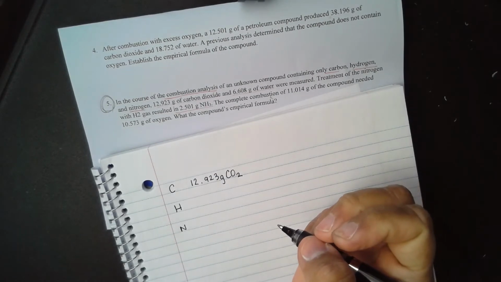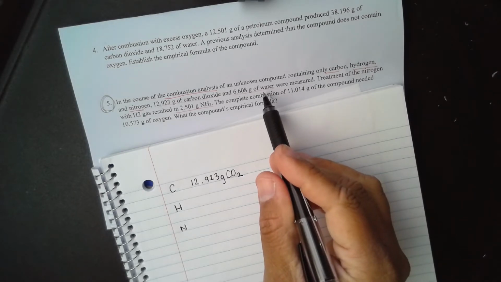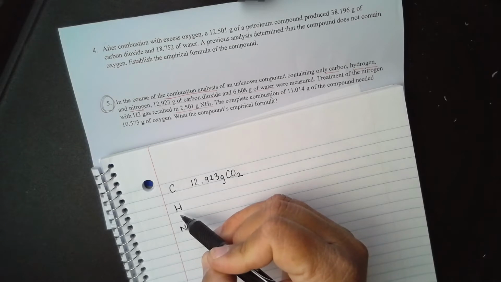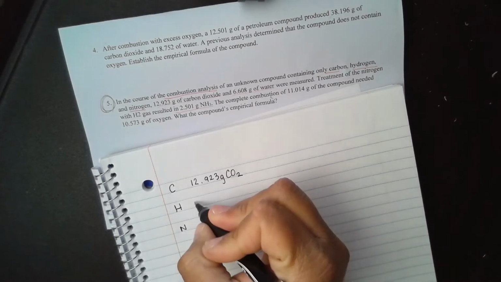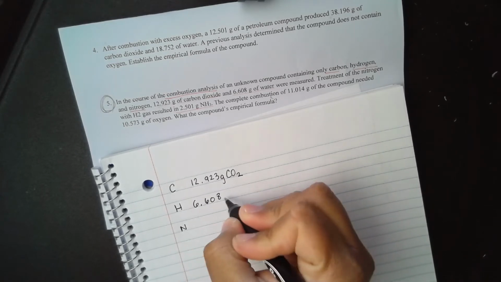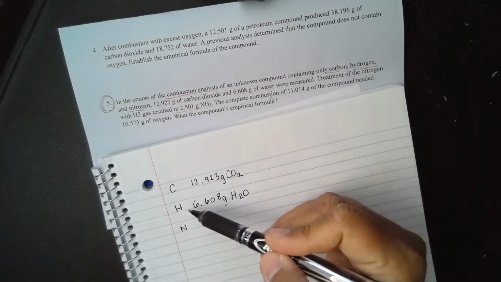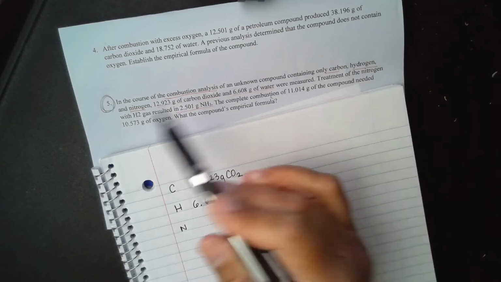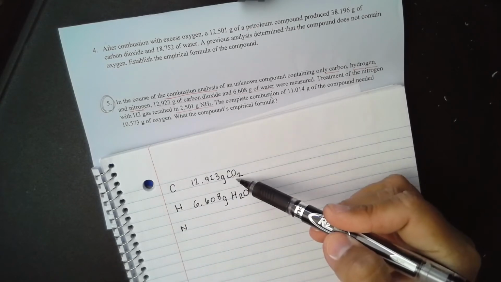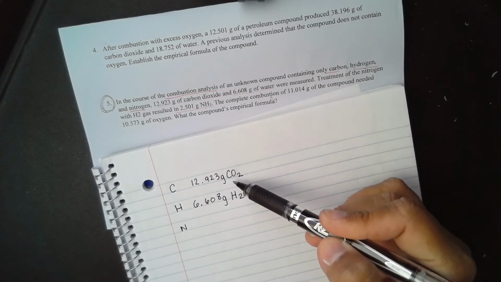Now I need the hydrogen, and they do give me the substance water, and water does have hydrogen, so that's what I'm going to use to find the moles of water as I'm trying to find the empirical formula here. So I'm going to write down that according to the problem I have 6.608 grams of H2O. And again, I'm going to stress why I picked that. I'm looking for the empirical formula of a compound that contains carbon, hydrogen, and nitrogen. Carbon dioxide happens to be a compound that contains carbon, so I can take how many moles of carbon I have just from the information they give me on carbon dioxide.